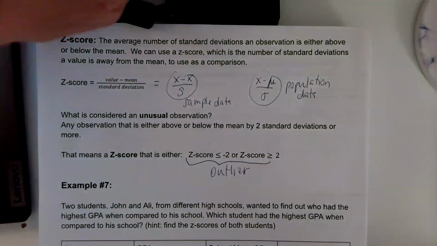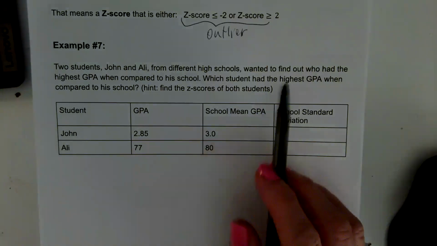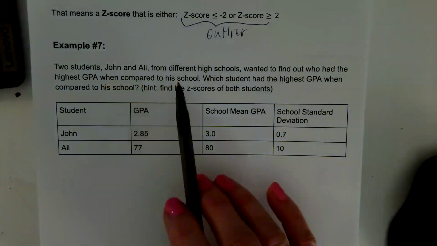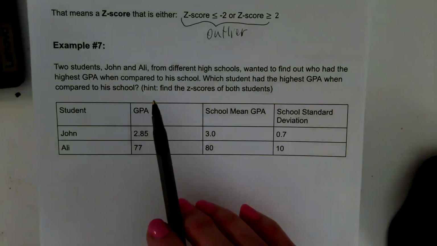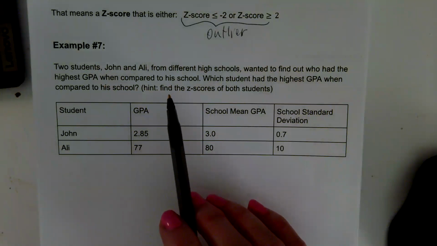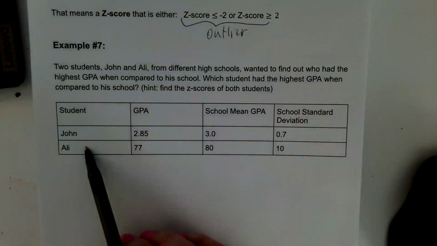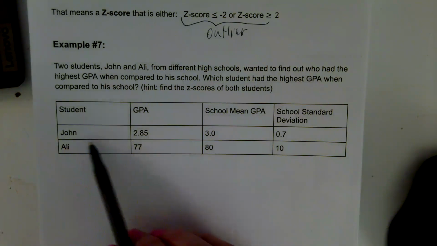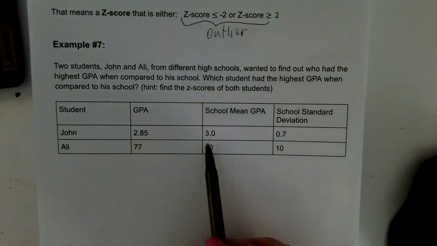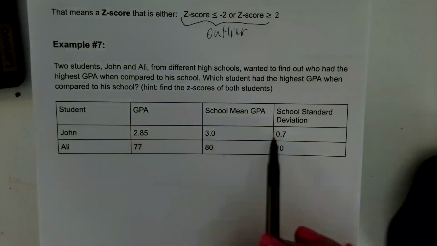So let's look at example 7. It says 2 students, John and Allie, from different high schools, wanted to find out who had the highest GPA when compared to his school. Which student had the highest GPA when compared to his school? Hint, I'm saying find the z-scores of both students. So John and Ali had different GPAs, and at Ali's school, his goes on a different scaling. His goes on the 100% scaling in his school, and John's goes by the 4-point scaling that most schools use.